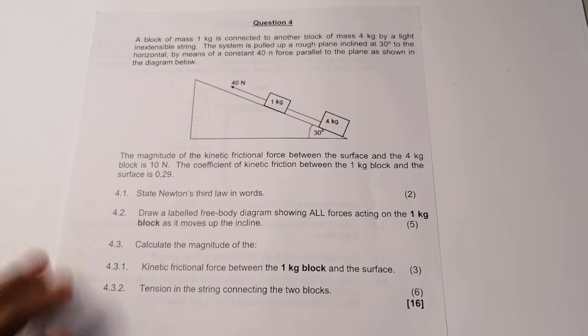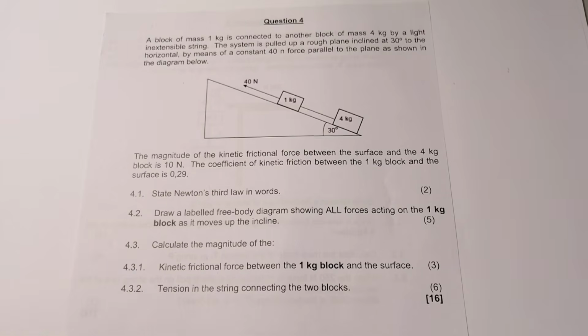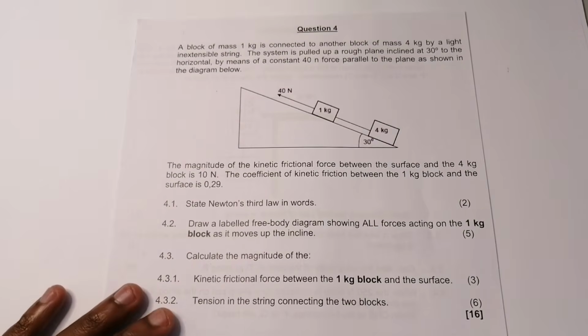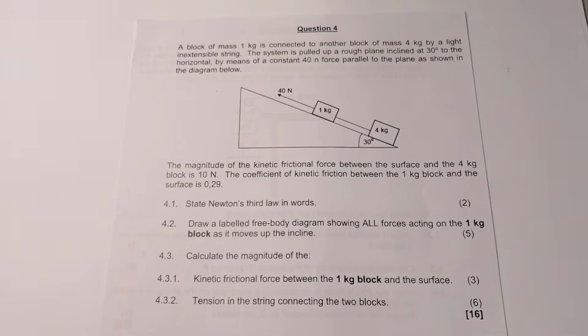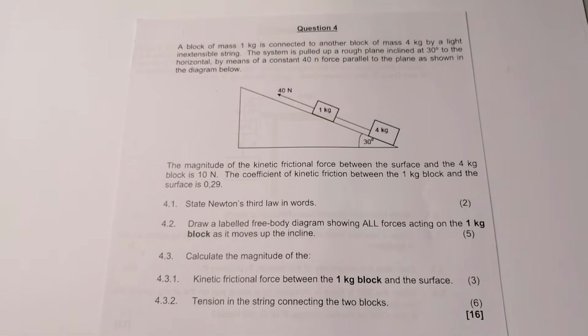All right, so we take this from a past exam question. They say a block of mass 1 kilogram is connected to another block of mass 4 kilograms by a light inextensible string. You remember that light inextensible just simply tells us that it's not an elastic string. All right, so it means that the acceleration on the one should be the same as the other.